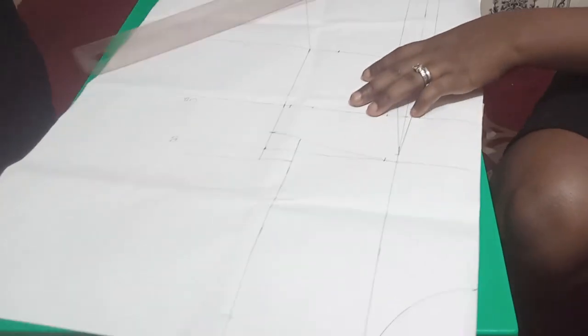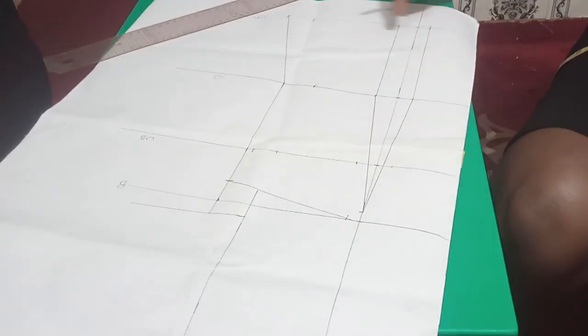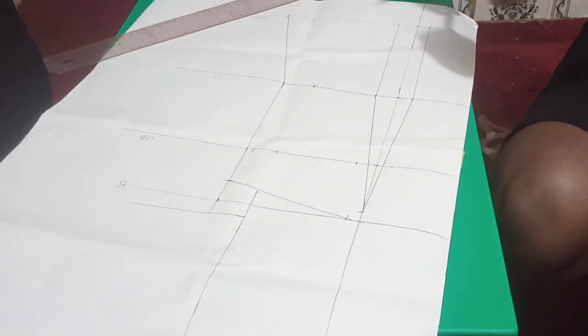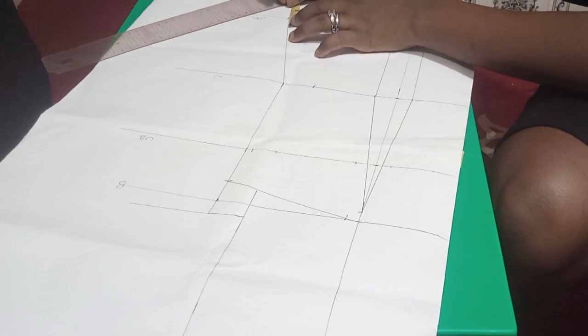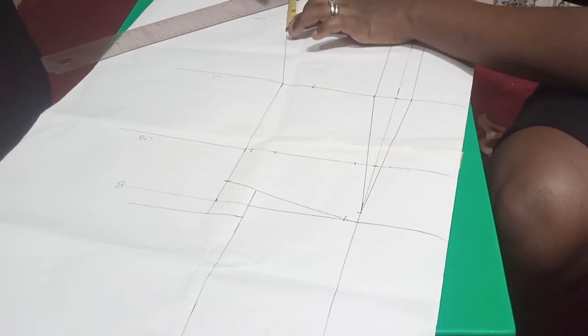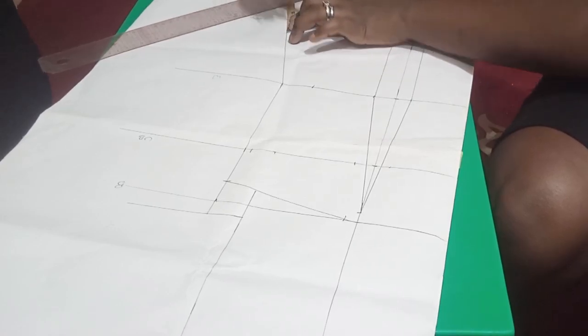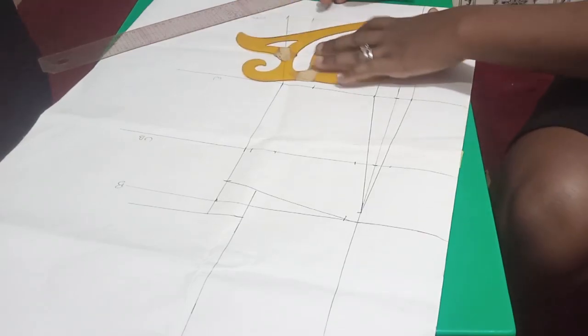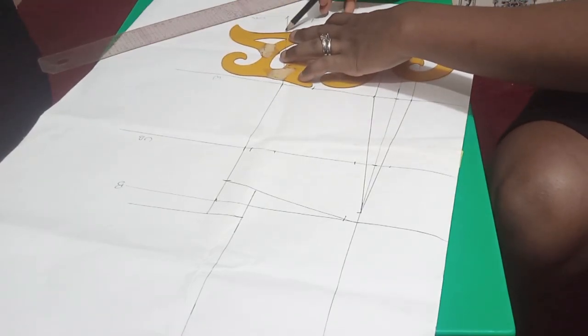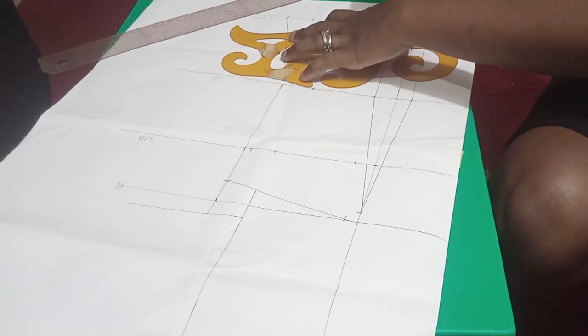So then the blouse I'm trying to make, it has a cuff on this side, so I'll step up by 1.5 like this. I'm using my French cuff to get this shape.